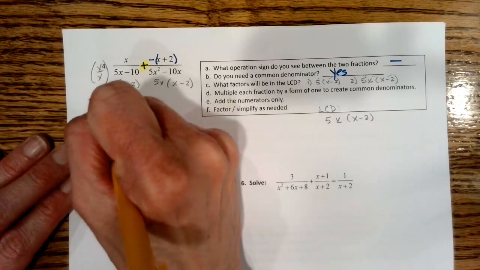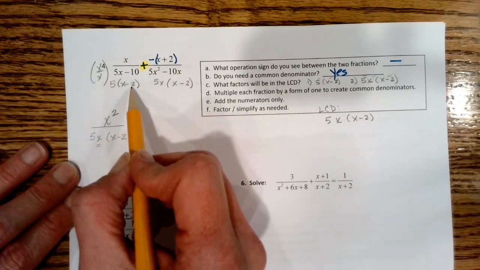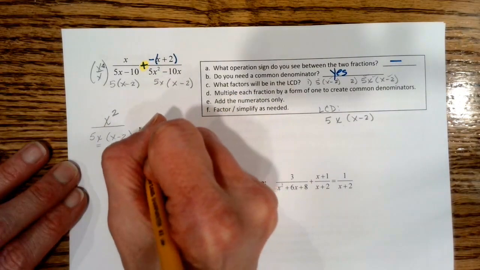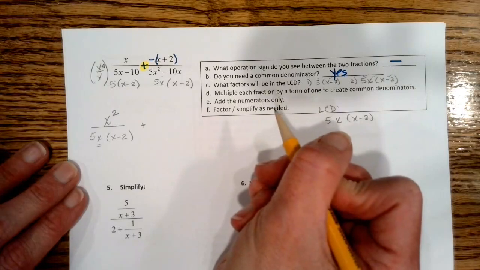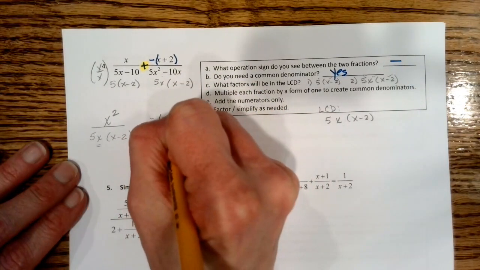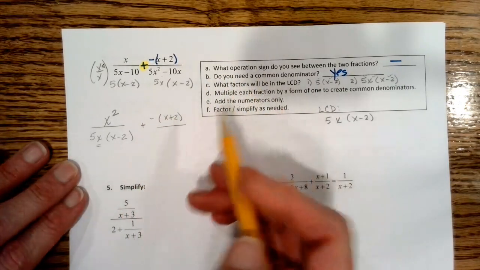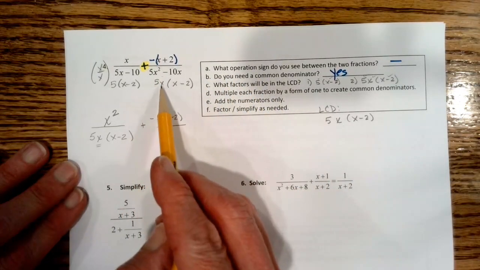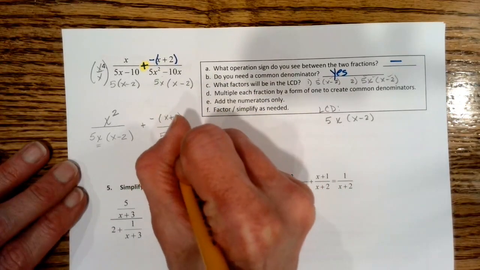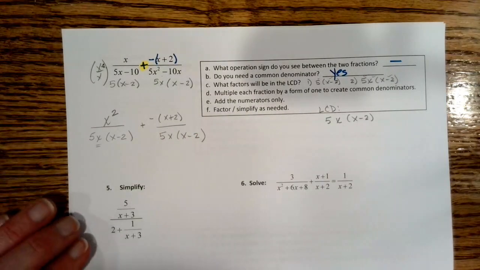That's going to give me x squared, and this x times my 5 times my x minus 2 is right here. Now I have my plus sign, and I have my opposite of x plus 2 in my numerator. When I look at my 5 and my x plus 2, this denominator has each of the required factors.